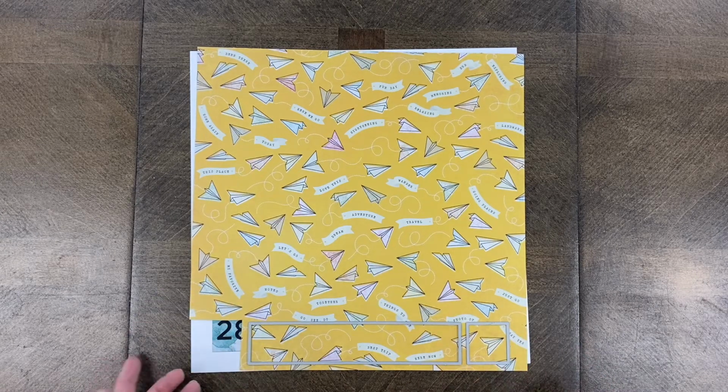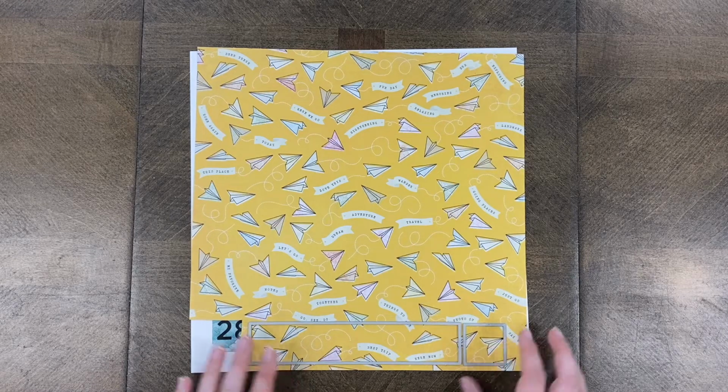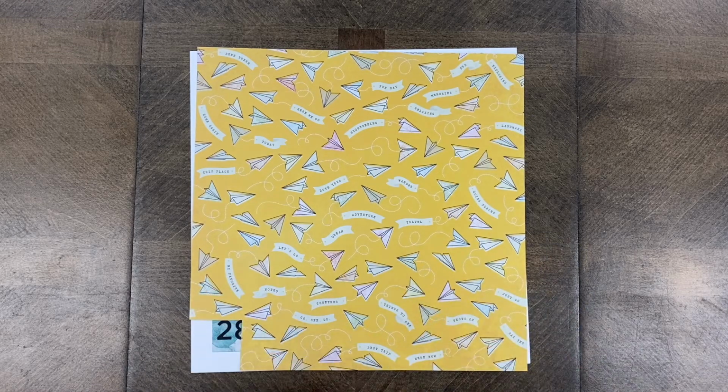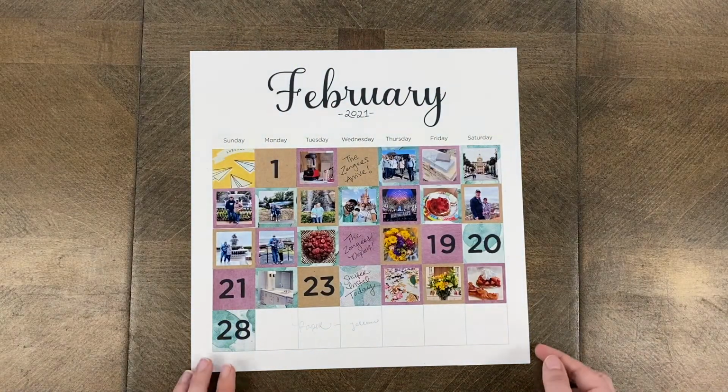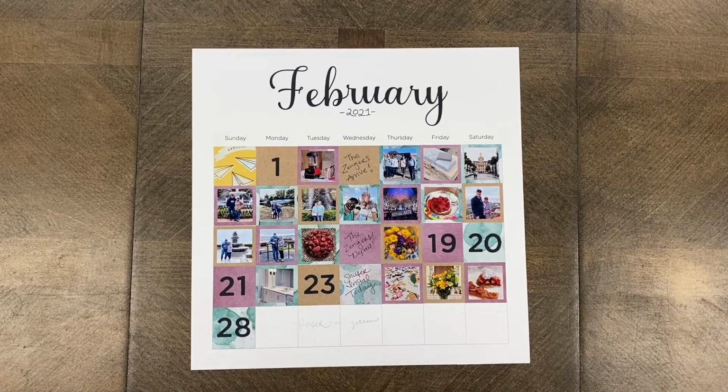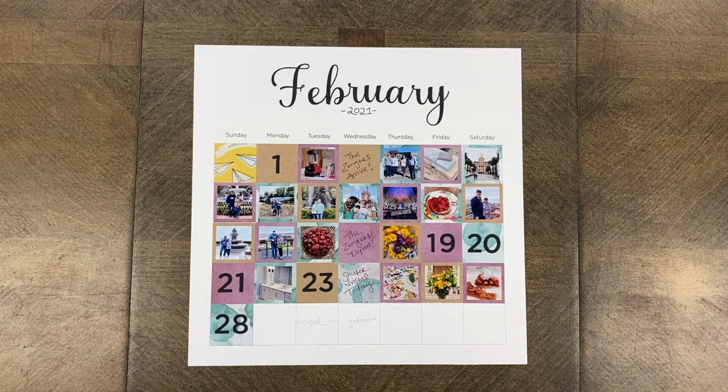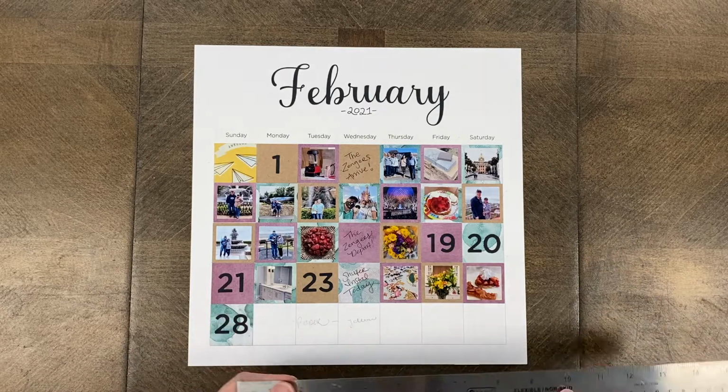If you really don't want to hand cut, you could use the 5 square length strip and the 1 square size to fill in that space, but I don't really want that cut mark to be in there. So I'm going to go ahead and hand cut it, and I'll show you how to do that really quickly.